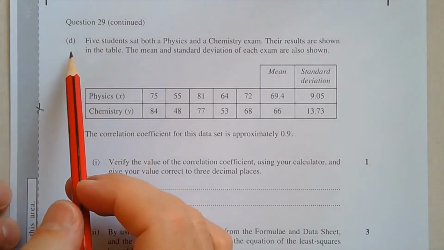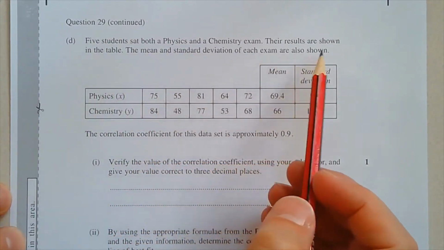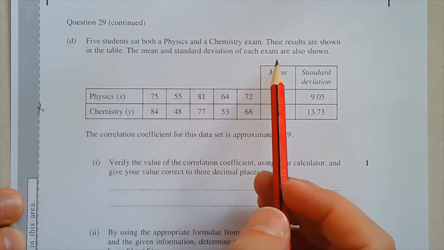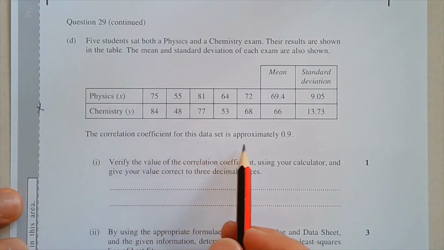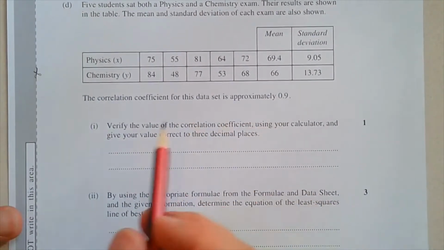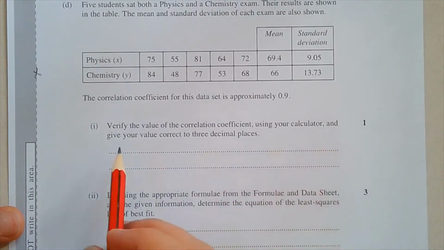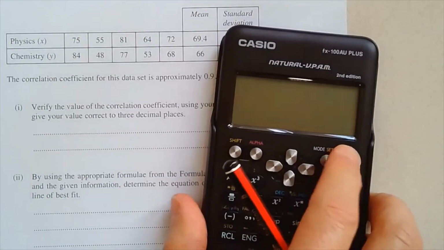Question 29D. 5 students sat both a physics and a chemistry exam. The results are shown in the table. The mean and standard deviation of each exam are also shown. The correlation coefficient for this data set is approximately 0.9. So part 1, verify the value of the correlation coefficient using your calculator and give your value correct to 3 decimal places. So we'll do just that.